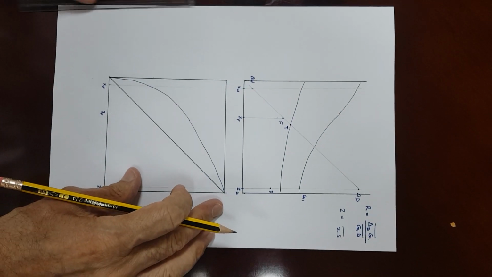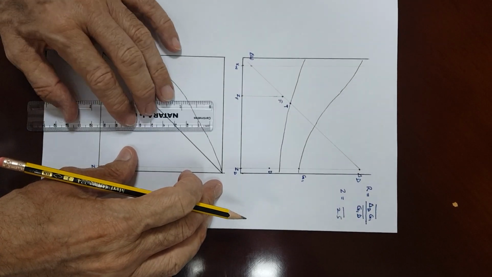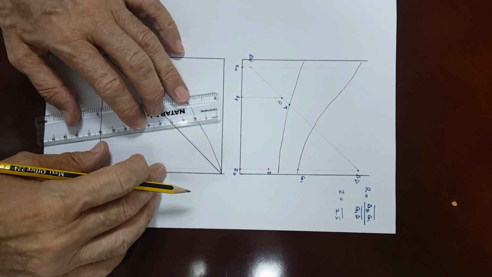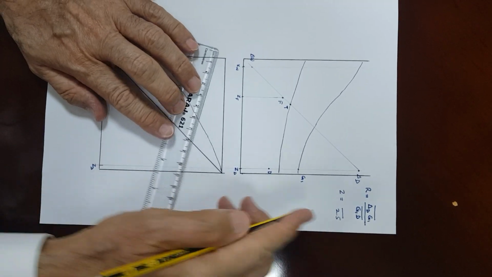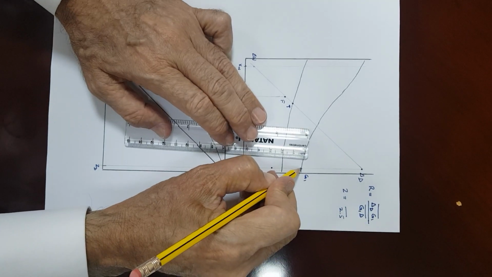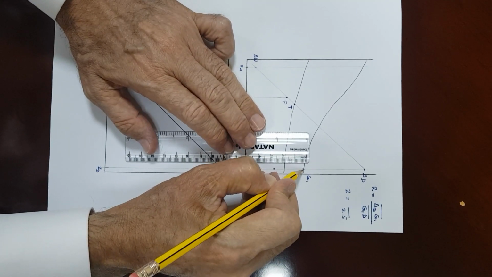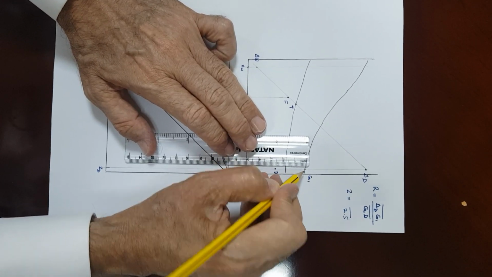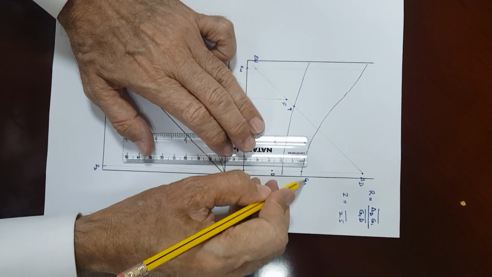Now, the first technique is to calculate the number of stages using the enthalpy diagram directly. You start with G1, and you want to find the corresponding L1, the enthalpy of the liquid leaving stage 1, which is at equilibrium with G1.